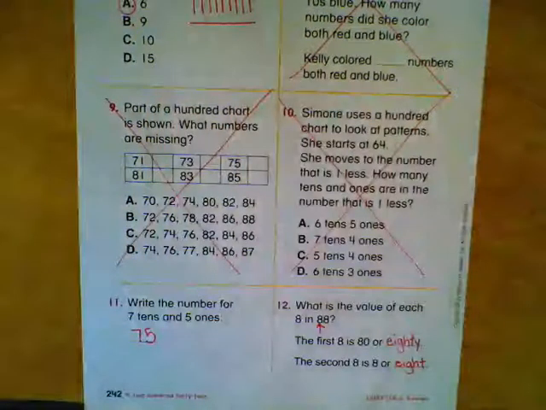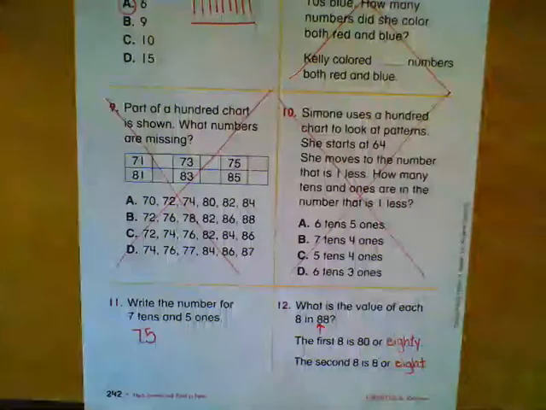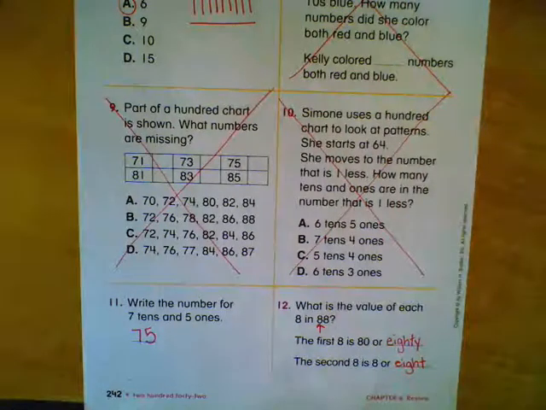Practice this over the weekend. Have your parents just look at you and rattle off 5 tens and 2 ones, 52. 6 tens and 7 ones, 67. Have them practice that with you over the weekend.